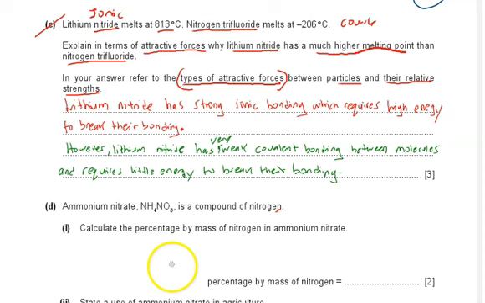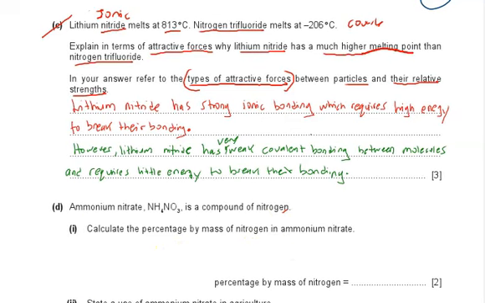Okay guys, this is my suggested answer, and sorry for my bad handwriting. You can see that lithium nitrate, which is ionic, has strong ionic bonding which requires high heat energy. I have to add in here heat energy to break their bonding. However, wait, there's a small mistake here.